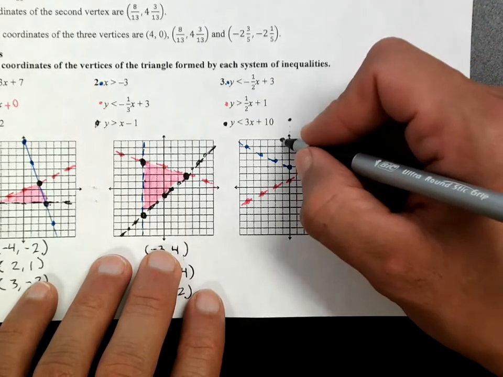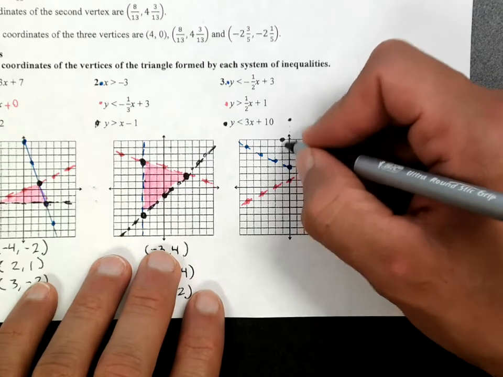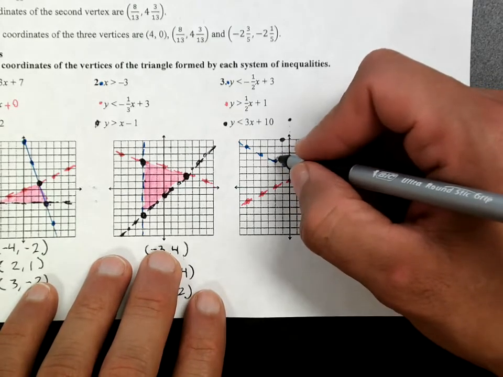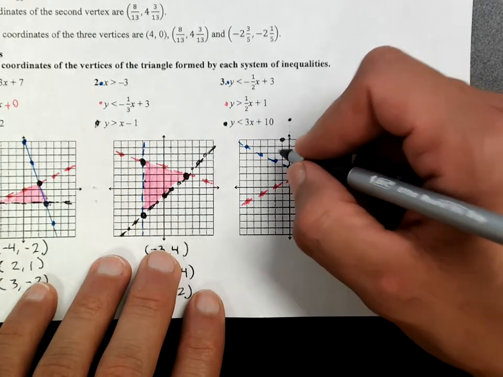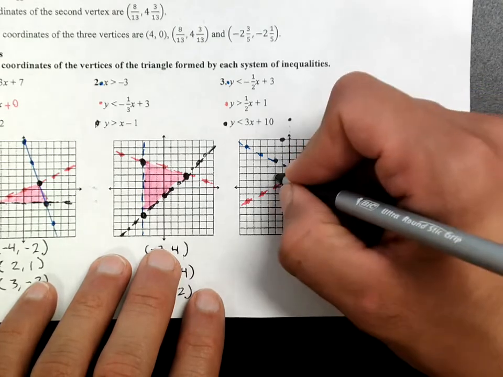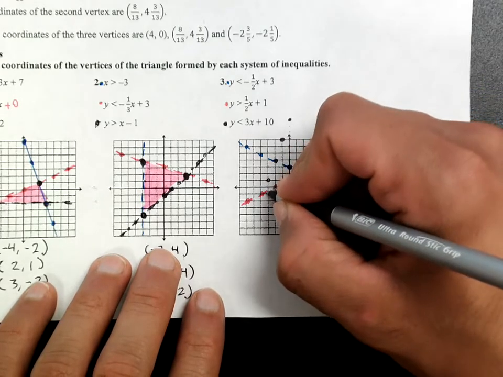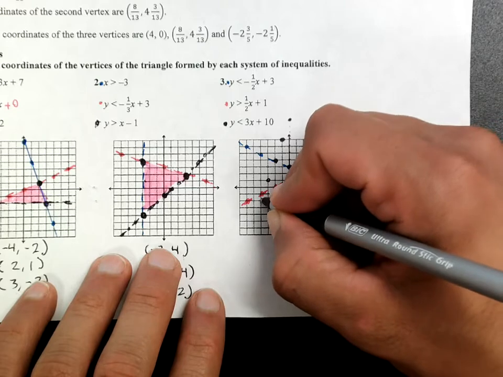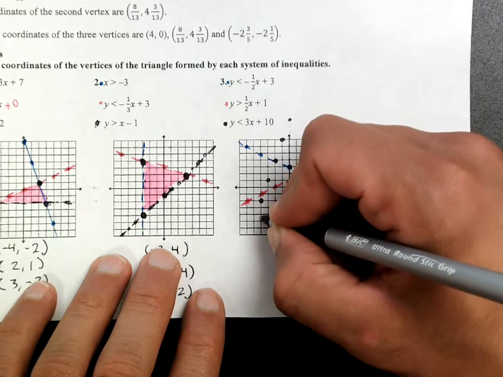All right, so again, notice that if I go down 3, that's negative 3. If I go to the left, that's also negative. So that will make it into a positive slope. So there's another point. Here's another point. 1, 2, 3. Here's another point.